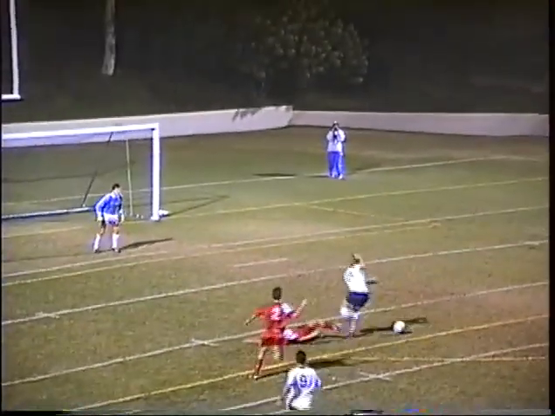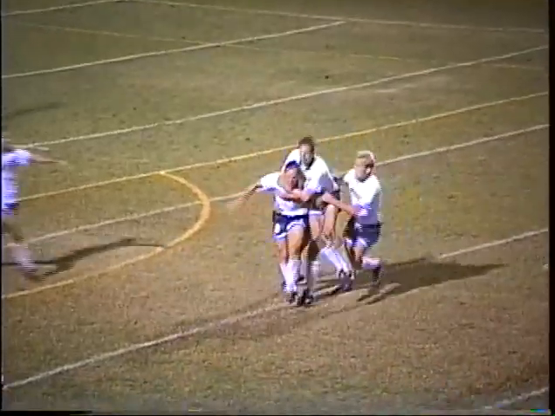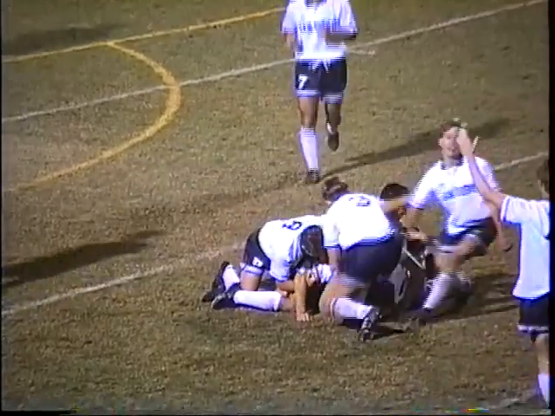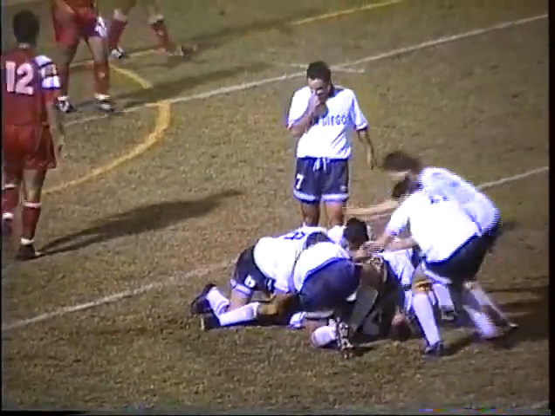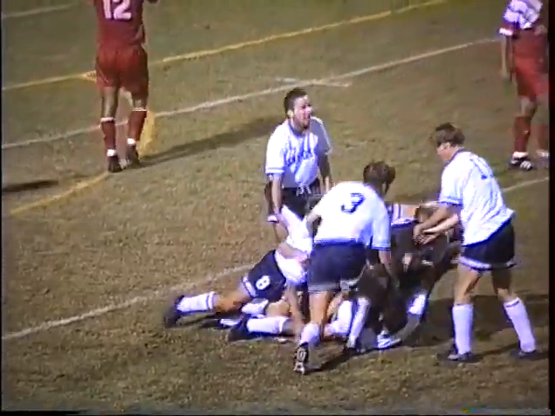A breakaway. Yes, it is a breakaway. The shot! And that's a score! Stephen Shipley, his 2nd goal of the season, is now 2-0. At 85-27, USD leads 2-0.